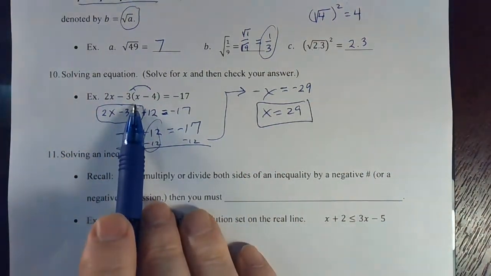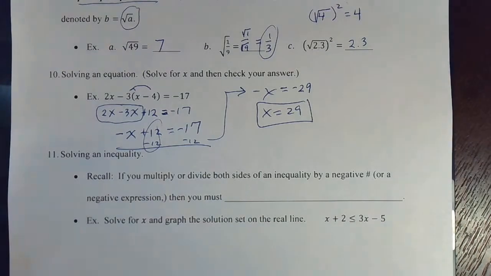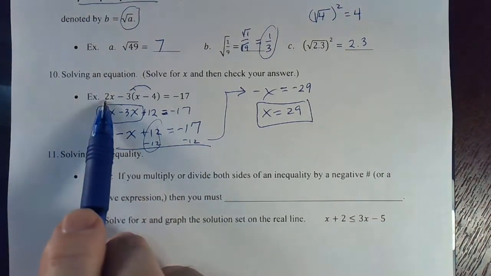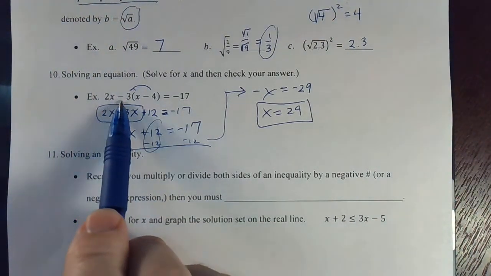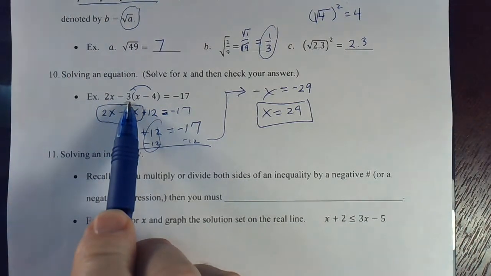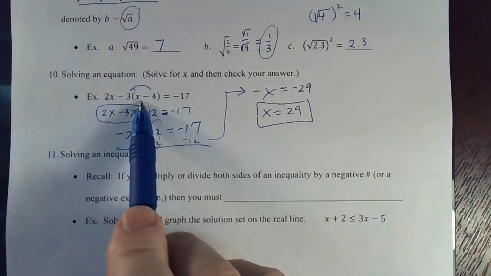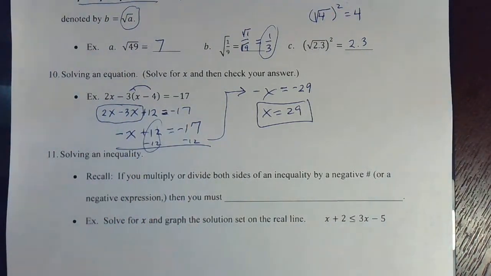I'll let you plug that in yourself to verify that's the correct answer. So you do 2 times 29 minus 3 times 25, because that'd be 29 minus 4 would be 25, and you should get negative 17.